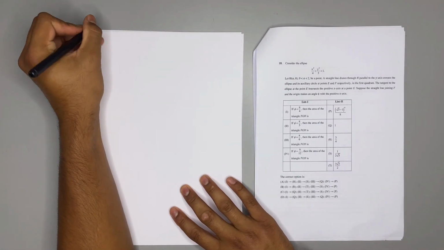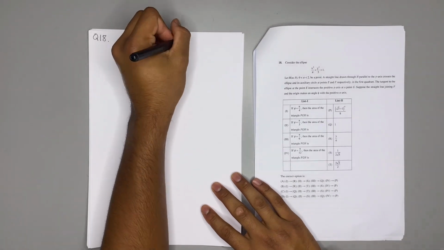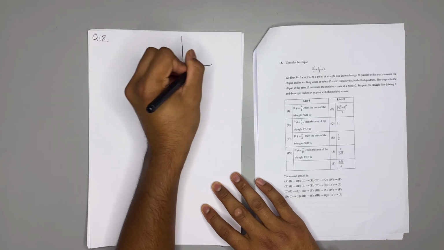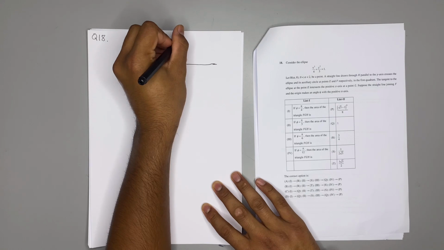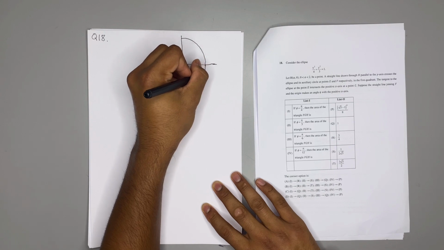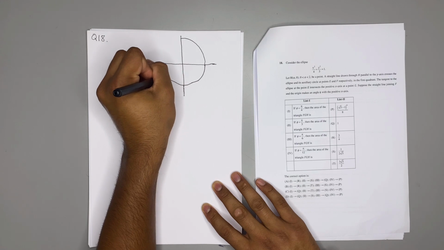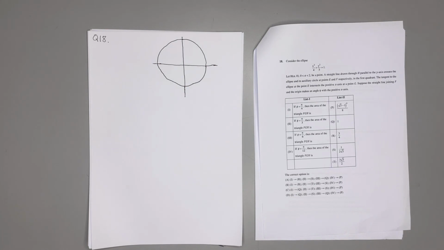Okay, first thing I would do is draw up a diagram and see what this question is actually asking us. So we can draw up an ellipse right here, and a circle equation over here. Again, apologies for this terrible drawing, but we'll make do for now.